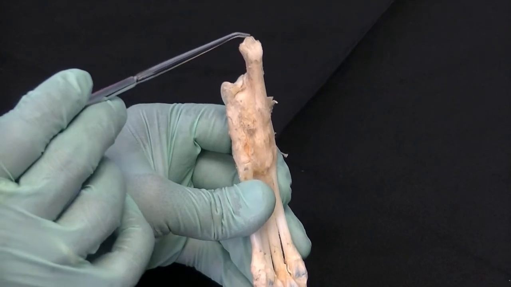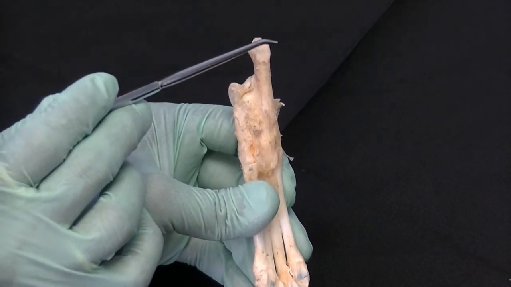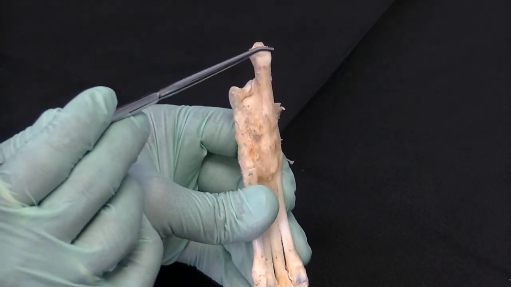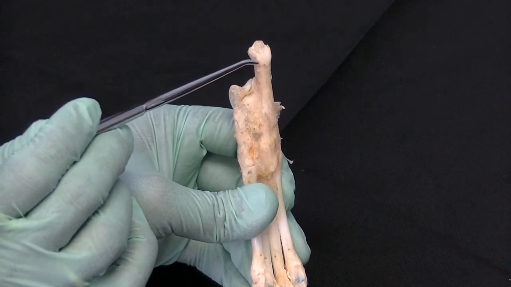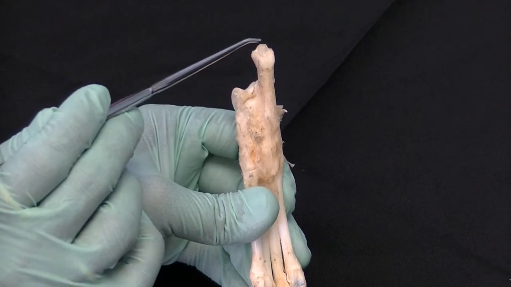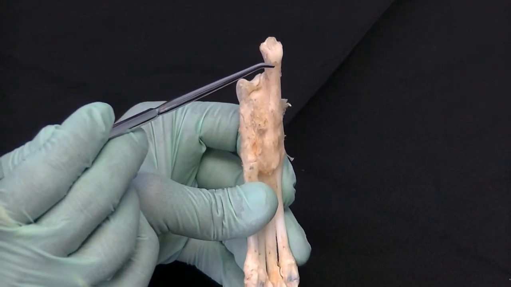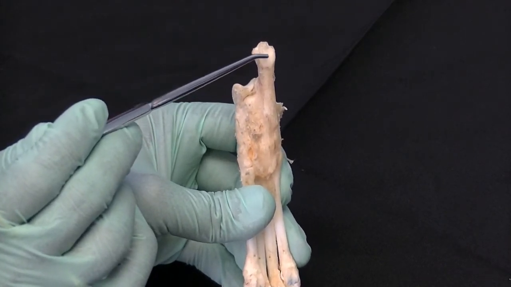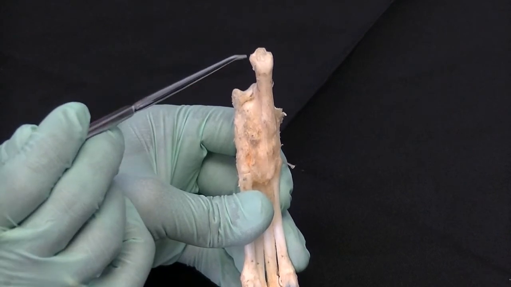This structure here is the calcanean tuberosity, also called tuber calcaneae. The calcanean tuberosity is the attachment area for the common calcanean tendon, which we know is formed by 5 different muscles in the dog and 6 different muscles in the cat.